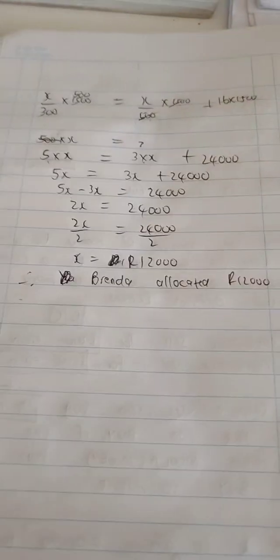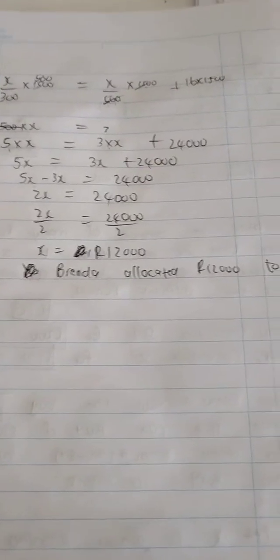Okay, that's the amount of money you allocated, my dear. You allocated that amount of money to buy calculators. You don't mess around, do you? Charity organizations are just your thing. Okay.